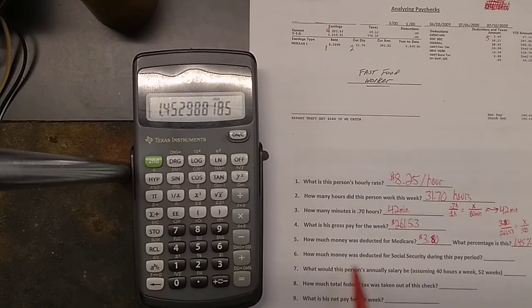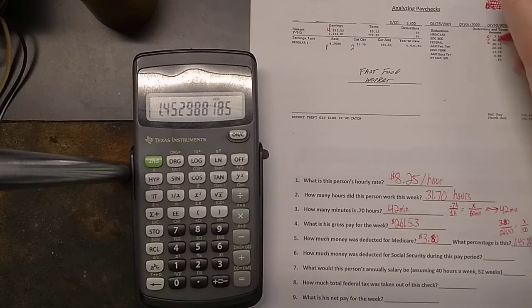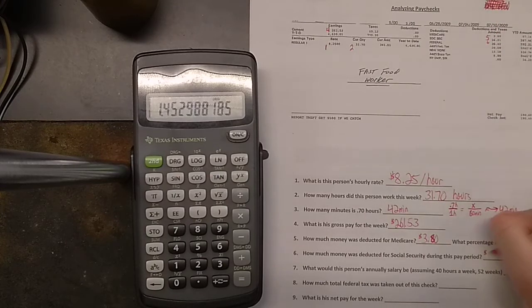How much money was deducted for Social Security during this pay period? Again, that's right up here, $16.21. There we go. What would this person's annual salary be, assuming they work 40 hours a week for 52 weeks?